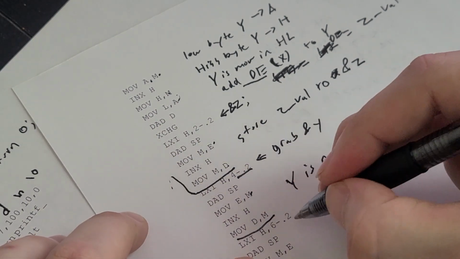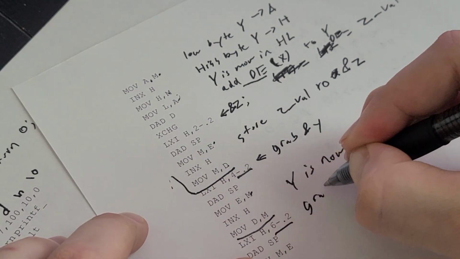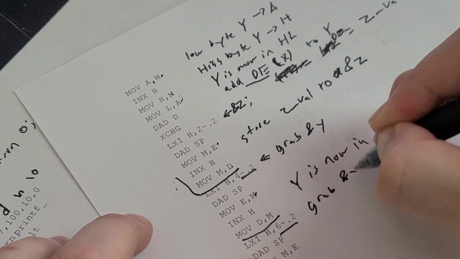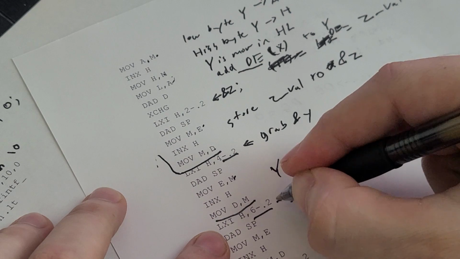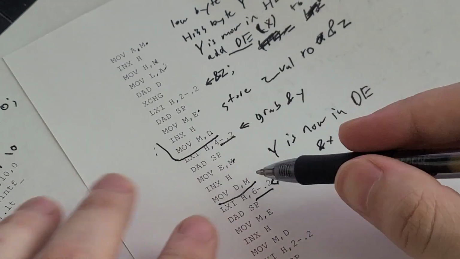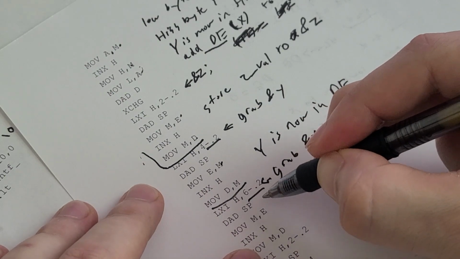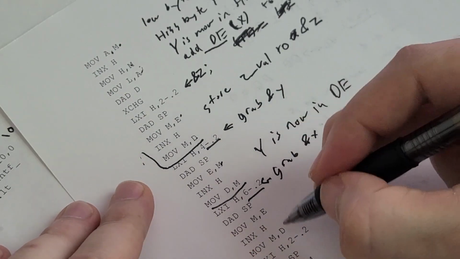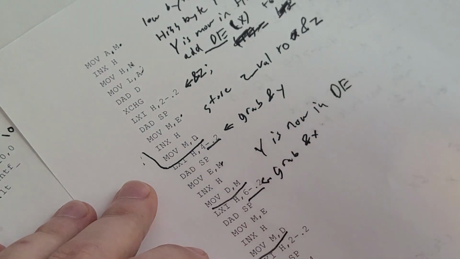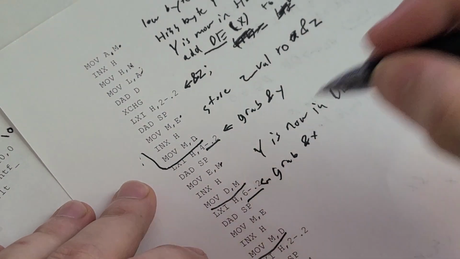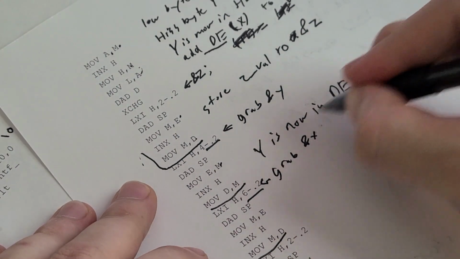So then here is grabbing x. As you can see, it's pretty easy to run through now. So hl is now at stack pointer location x. So then this, where you take e, move to m, d, move to m, well, y is in that.